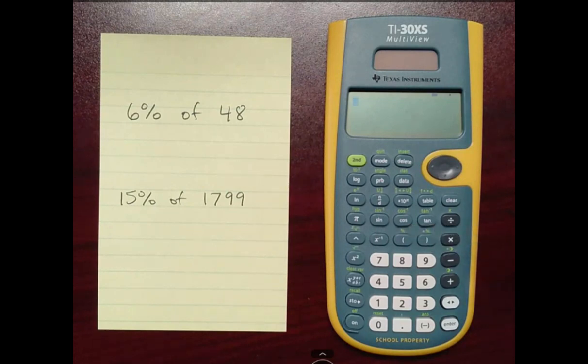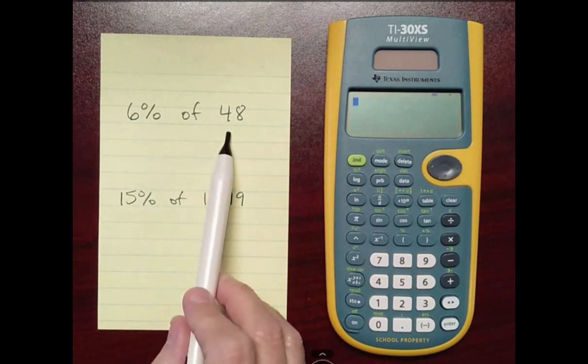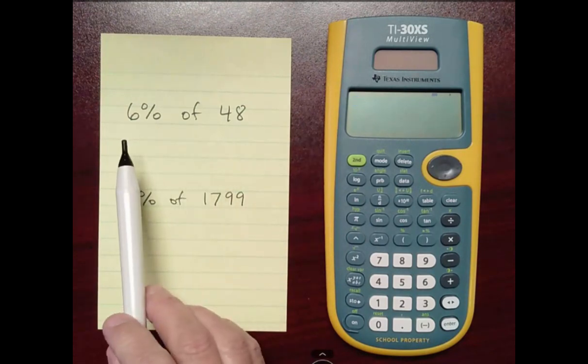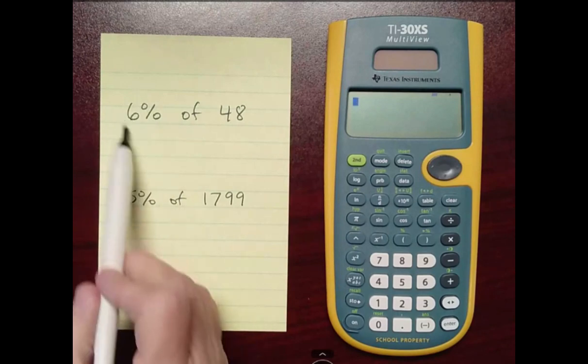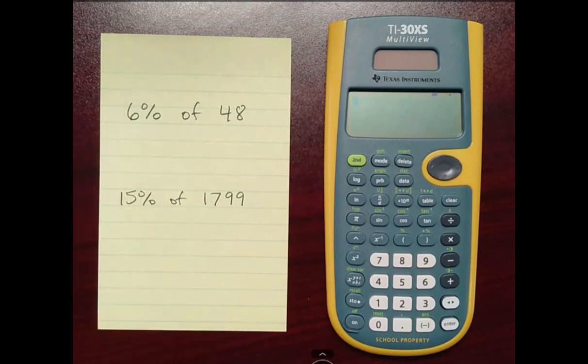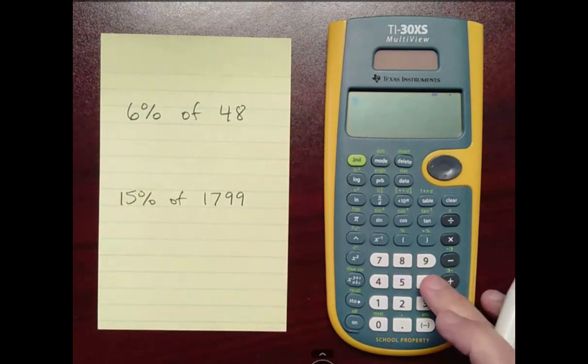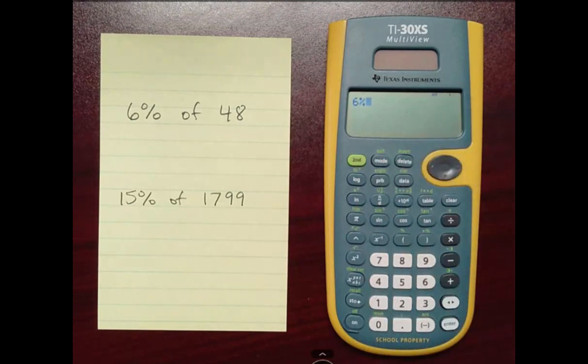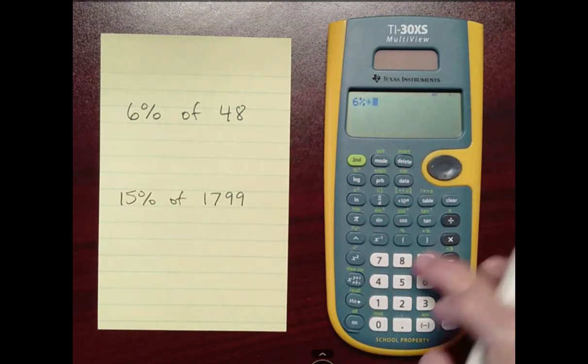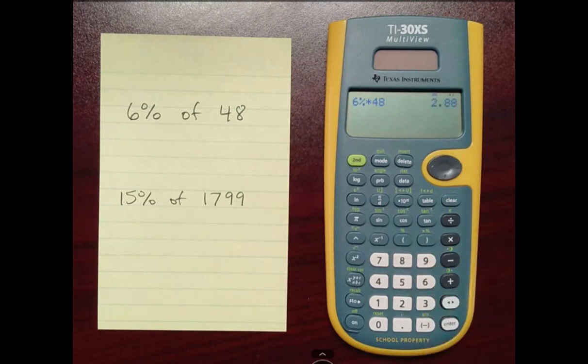So let's look at finding 6% of $48. Let's say we're finding 6% sales tax of a $48 item. I know the number in front of the percent. I know what percent. So we're going to type 6, second, and our open parentheses puts my percent symbol there. Times 48 gives me 2.88. That's $2.88 sales tax on a $48 item.